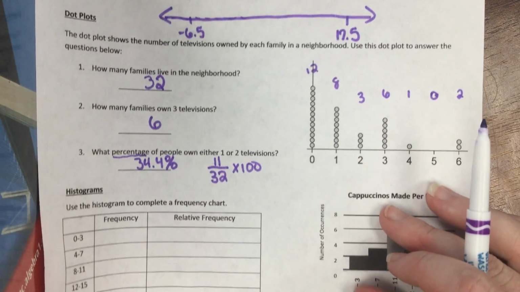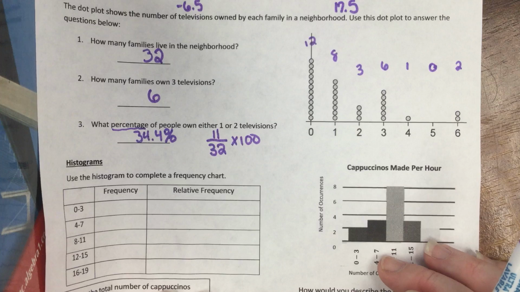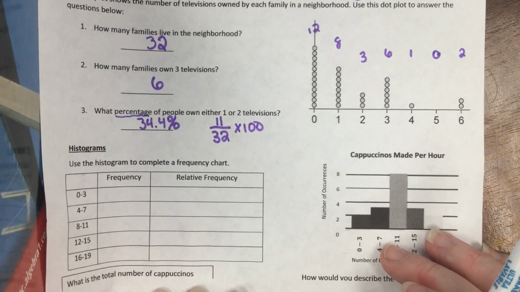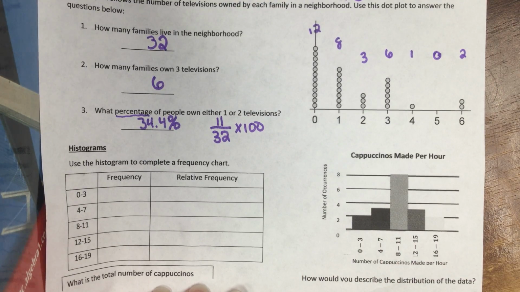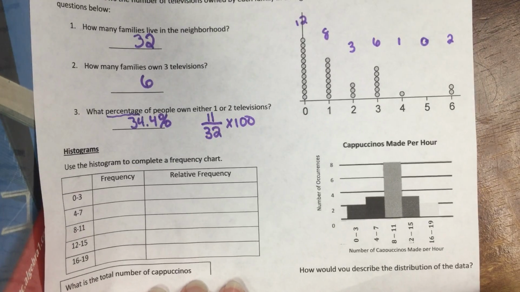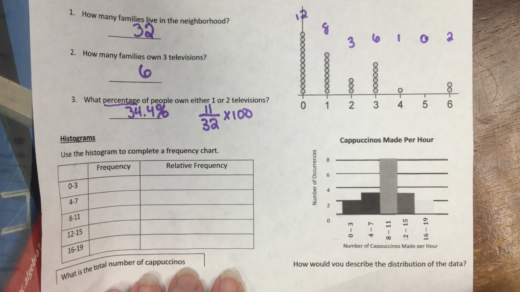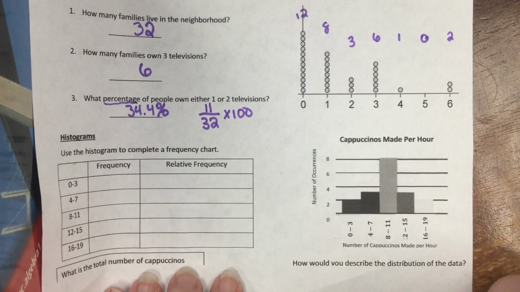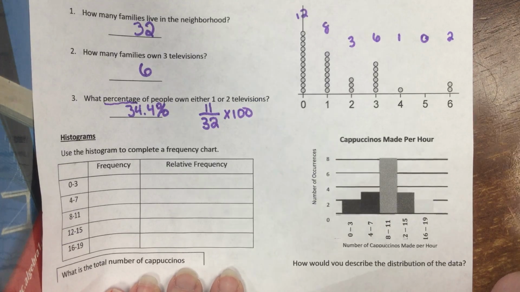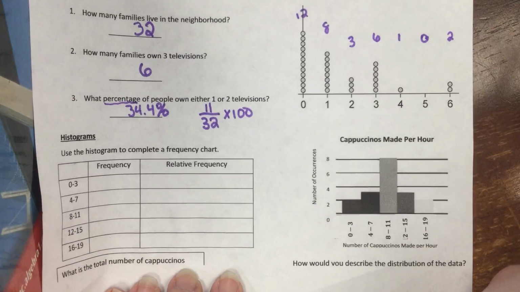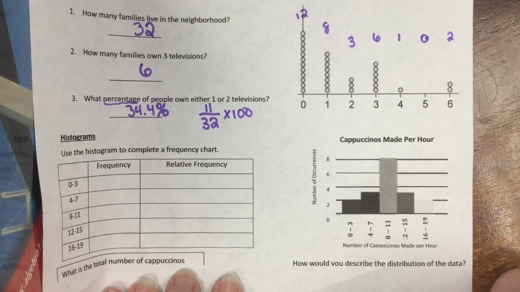All right, and the last thing I want to talk about is histograms. This is something that you may or may not have talked about in middle school. It seems to be kind of hit or miss when I see this. So we're talking about, assuming a Starbucks, or could be some other fancy coffee shop, insert your favorite here, a chart talking about the number of cappuccinos they've made per hour.